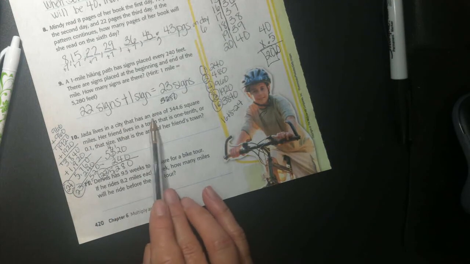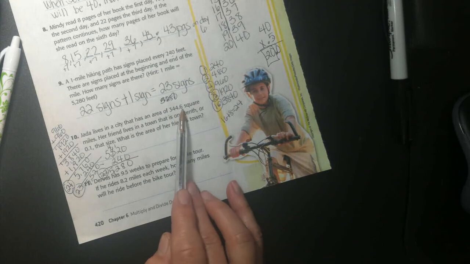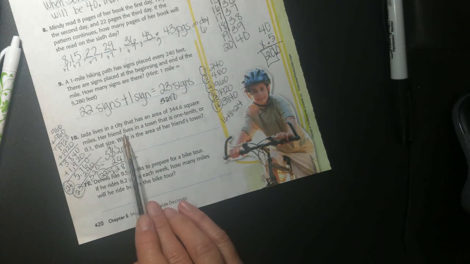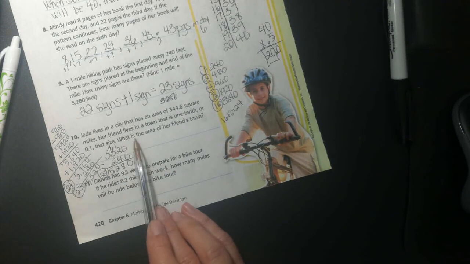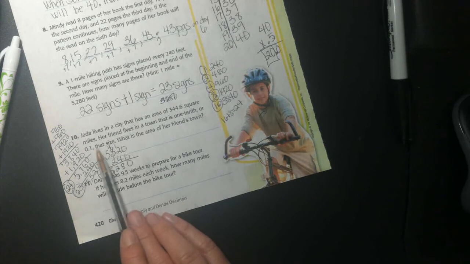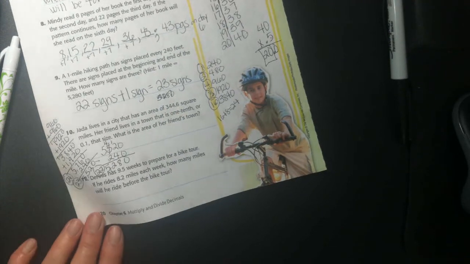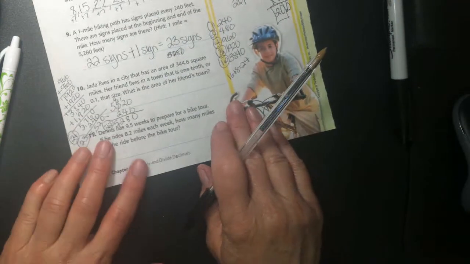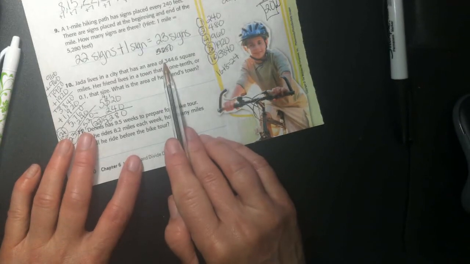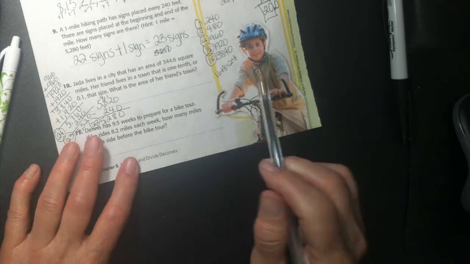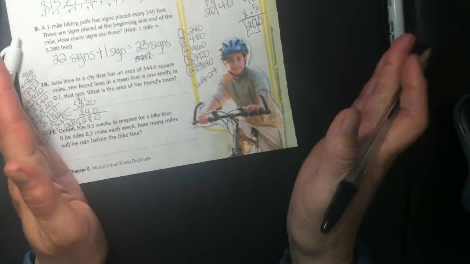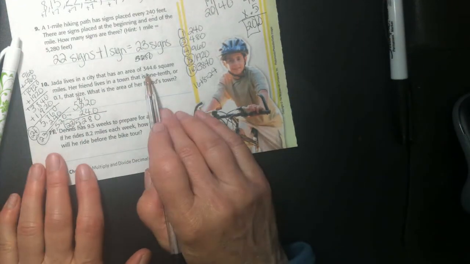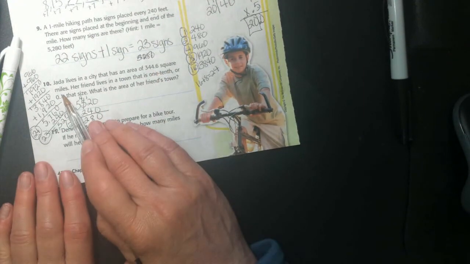Jada lives in a city that has an area of 344.6 square miles. Her friend lives in a town that is 1/10 or 0.1 that size. What is the area of her friend's town? Nice, we finally have a little bit easier problem, even though it sounds really hard, right? This is her town. It's 344.6 square miles, right? When I count a mile, 5,280 feet. But I put it in a square so I can measure my property of land. So I put it in a square. All right, so I call it a square mile.